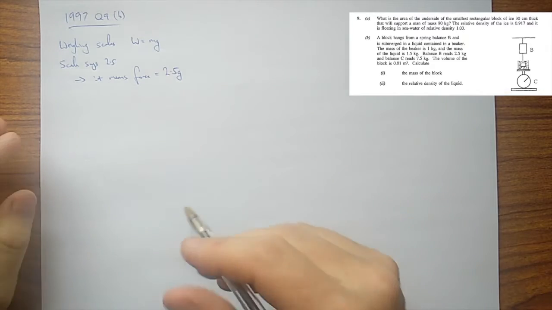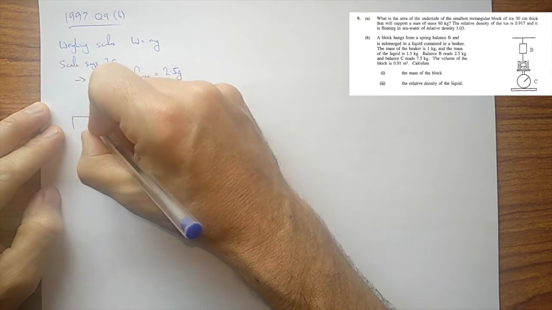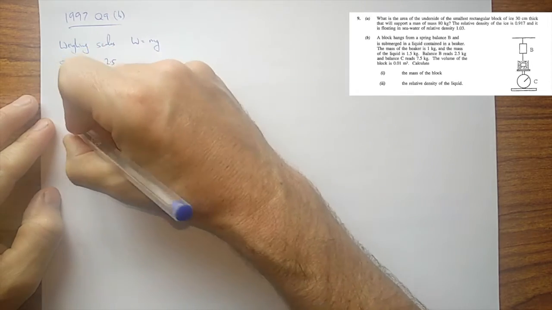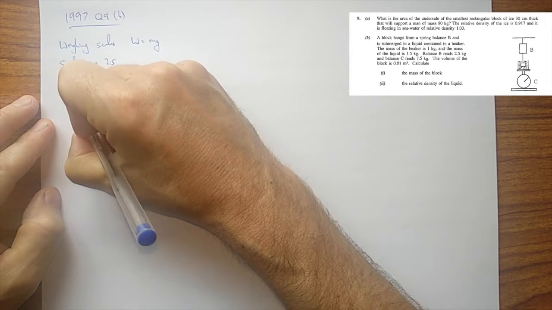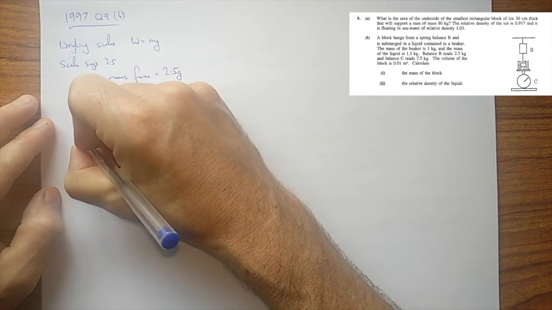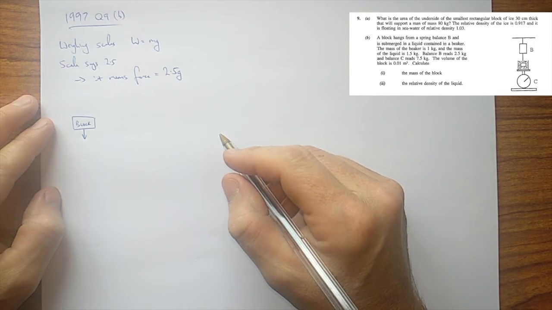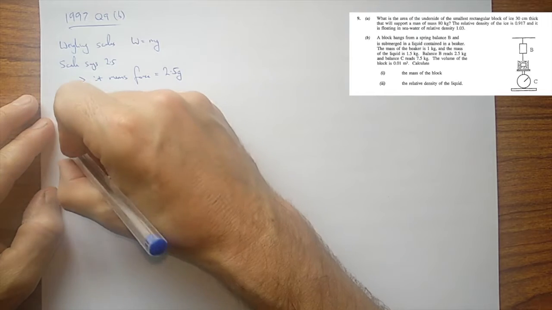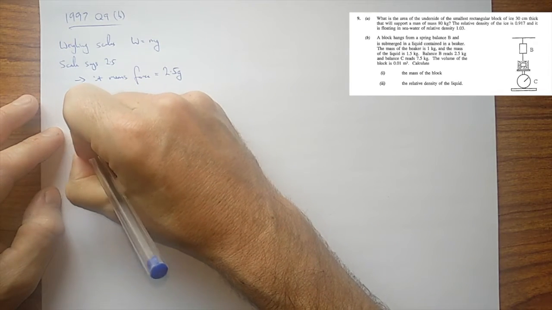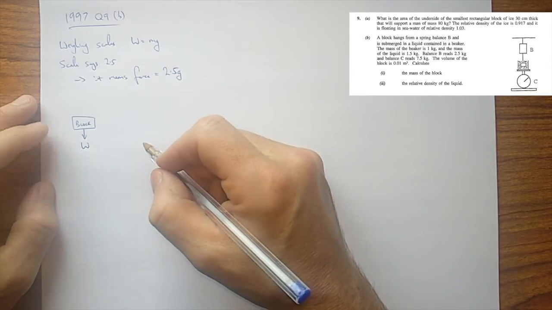There's a couple of ways we can do it. For the moment, I'm going to take the block in the water. This is the block, and we just look at it on its own. There is a force downwards. What's its mass? We are not told. So we're going to call its weight W. We can break that out into mg later on if needs be.